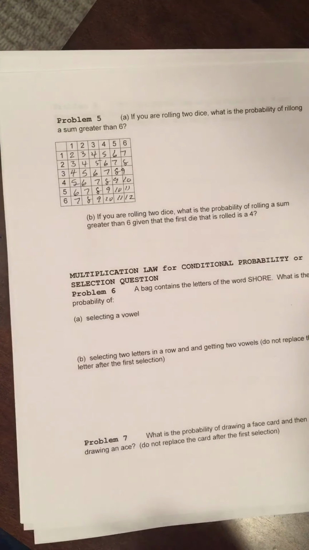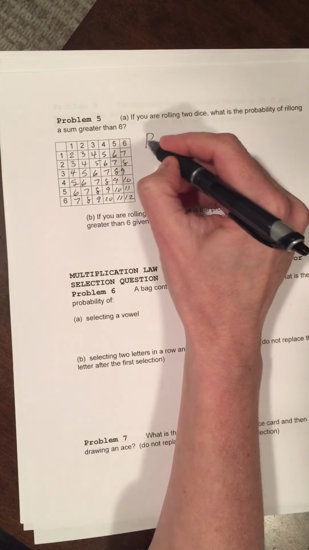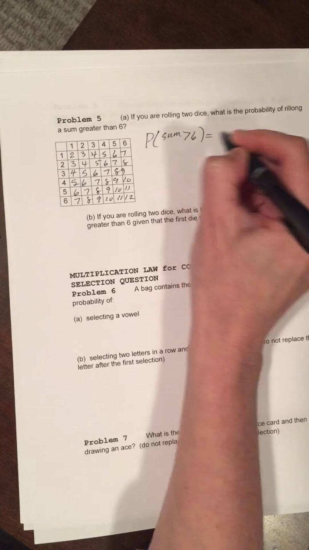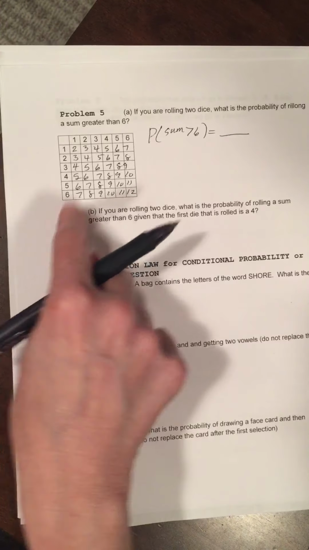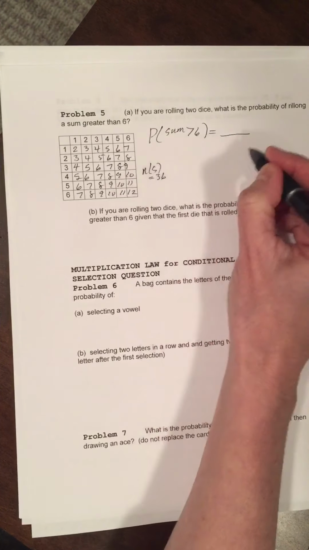Beautiful. Dice chart filled in. Okay. If you're rolling 2 dice, what is the probability of rolling a sum greater than 6? So we know that when we're working with a dice chart that your NS is 36.